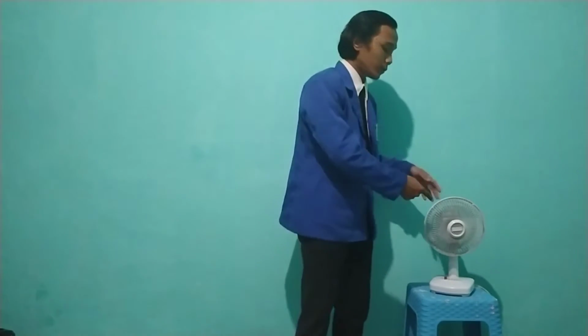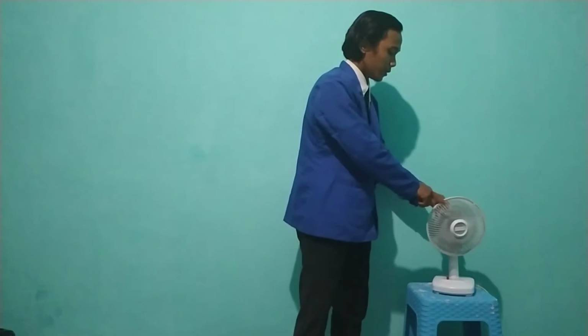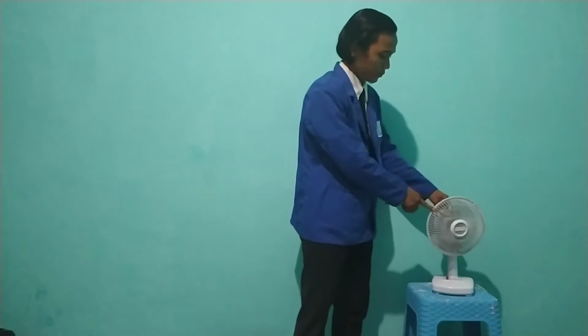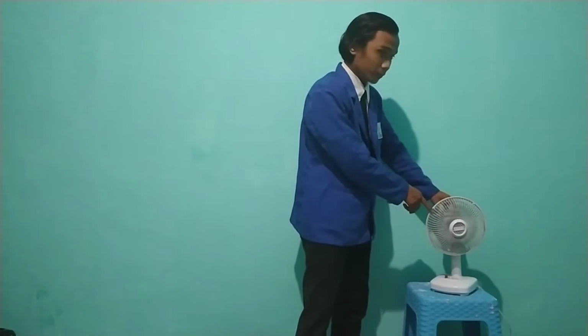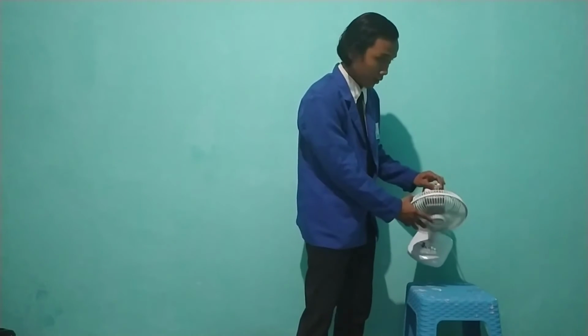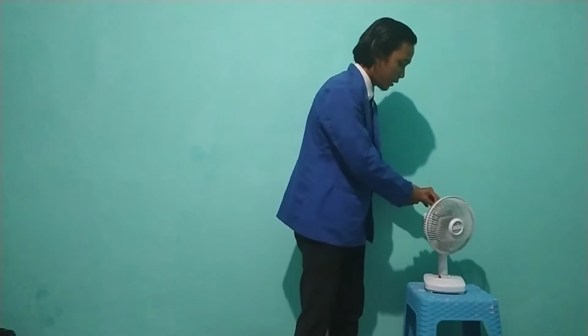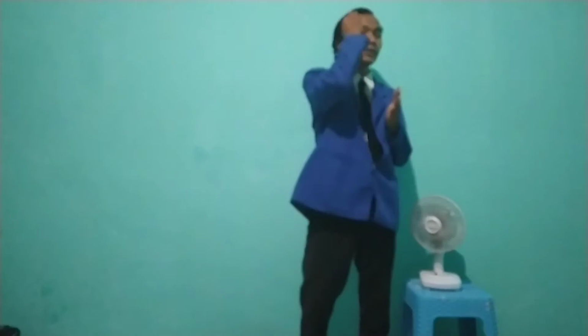How if I want to make this fan move like this? Oh, this one? Okay, so I should push it down like this. Oh, good job. Thank you, Sultani.